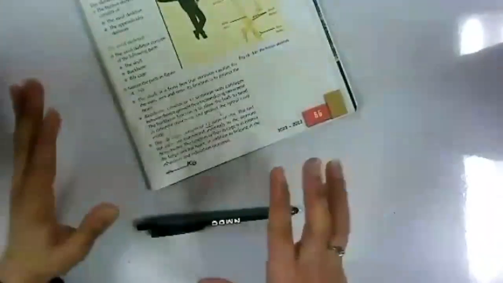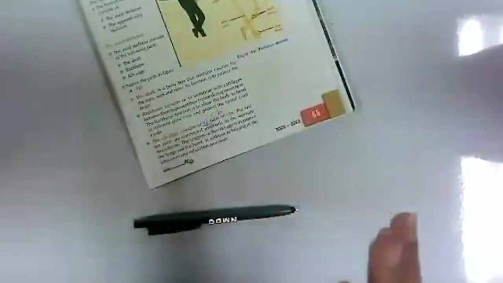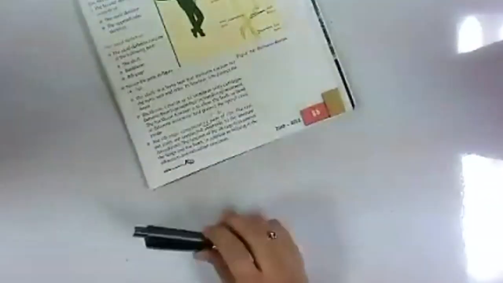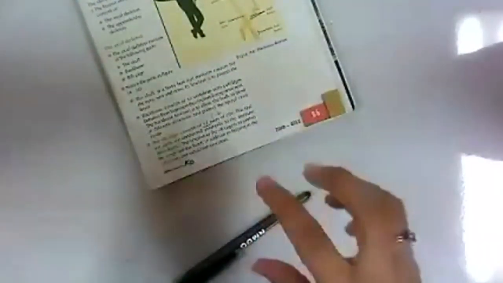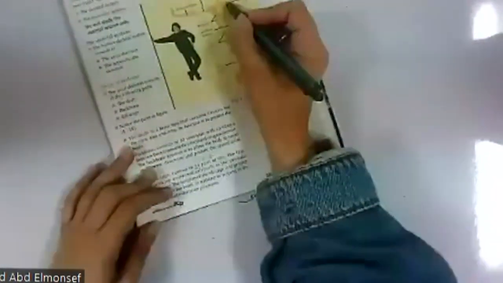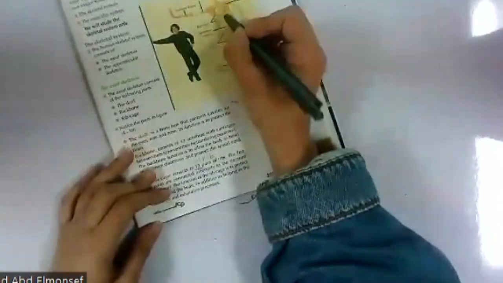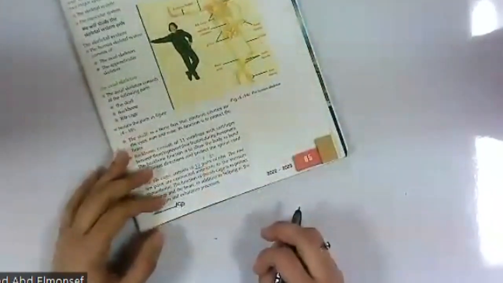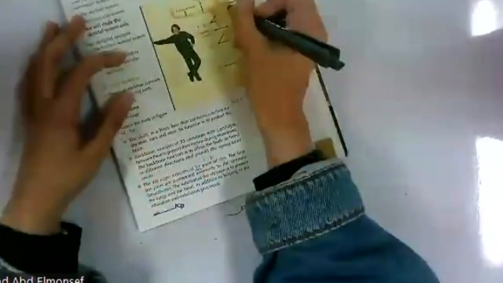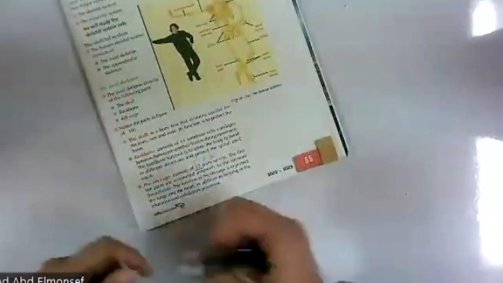The first 10 pairs of the rib cage, 10 pairs, it's 20 ribs, okay? The first 10 pairs of ribs are connected to the breastbone.